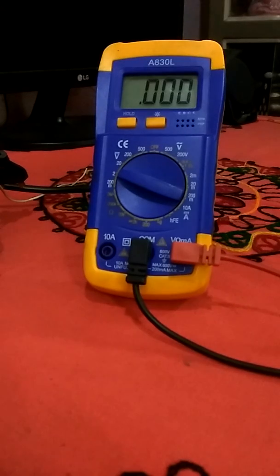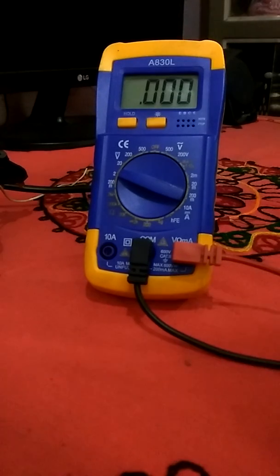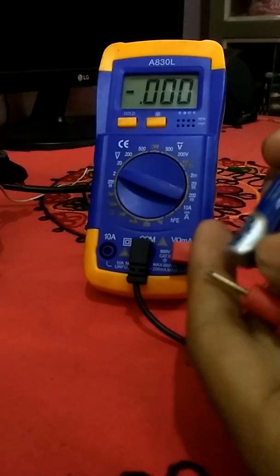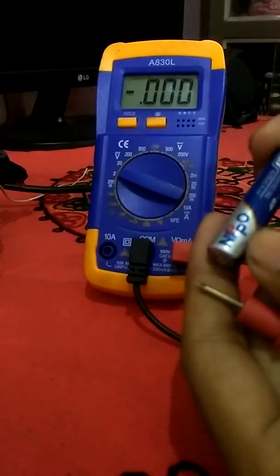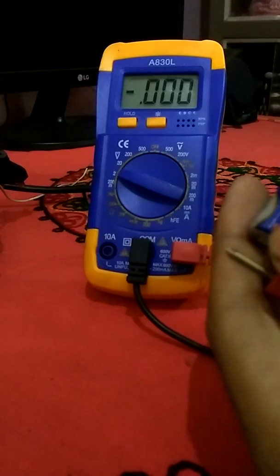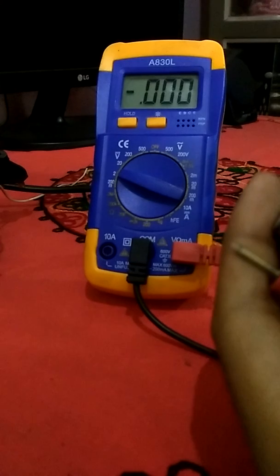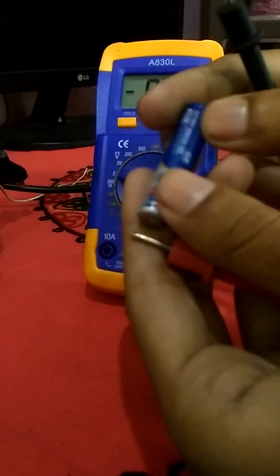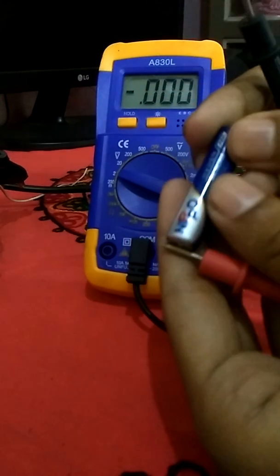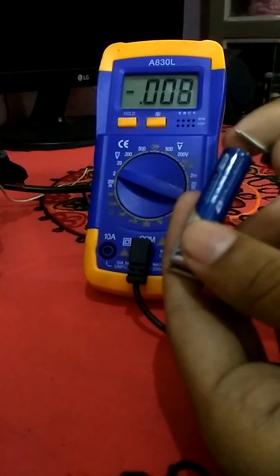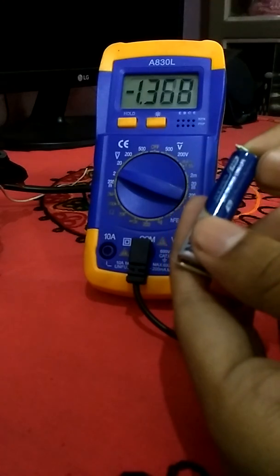Now we will measure the DC voltage of a battery. This battery is of 1.5 volt. So let us measure it. We put one terminal on one side of the battery and another on the other side.